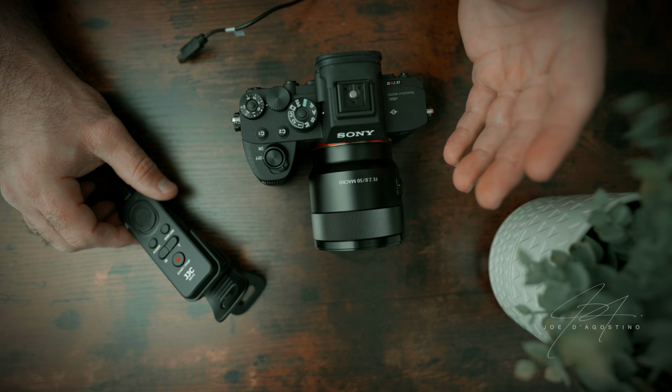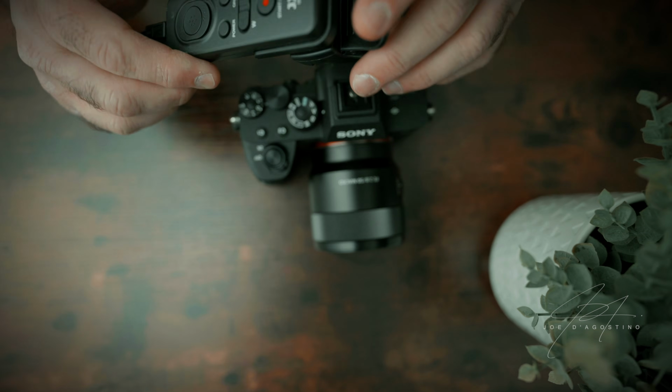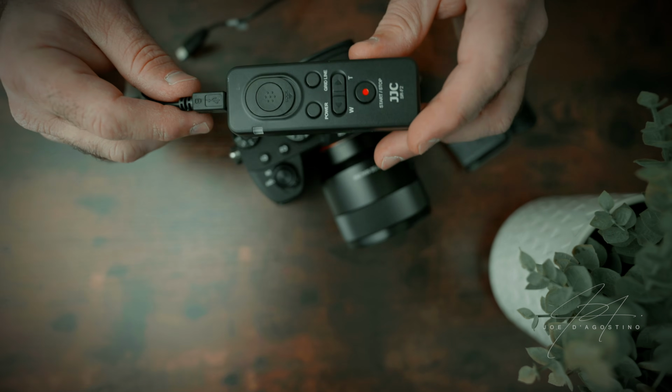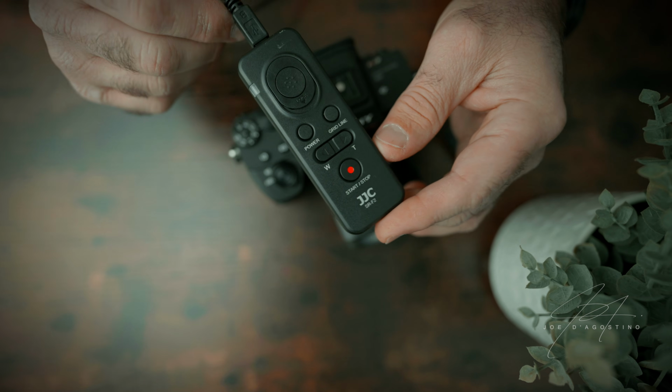So like I said, I'll use this with a Sony JJC trigger. It's not really a Sony trigger, but it's a trigger for a Sony. And I chose to do the wired triggers.